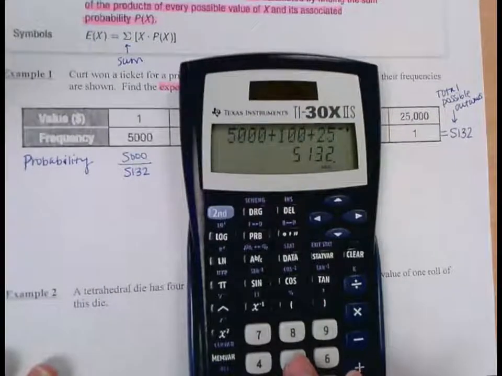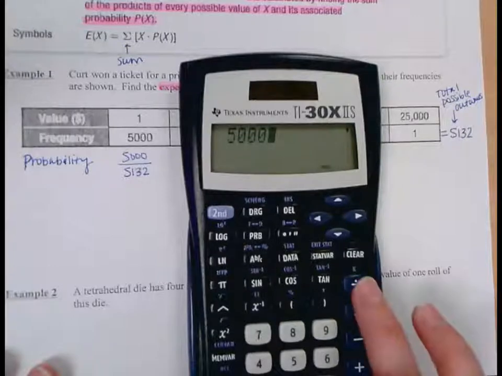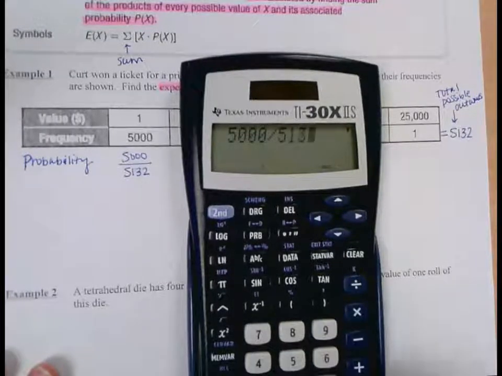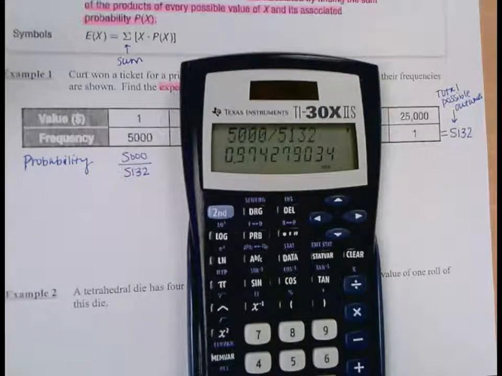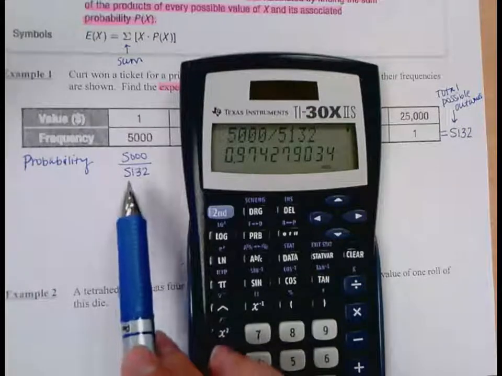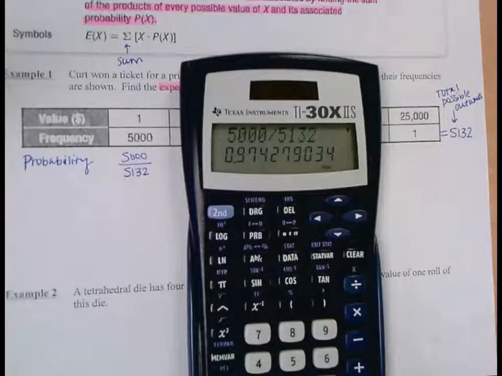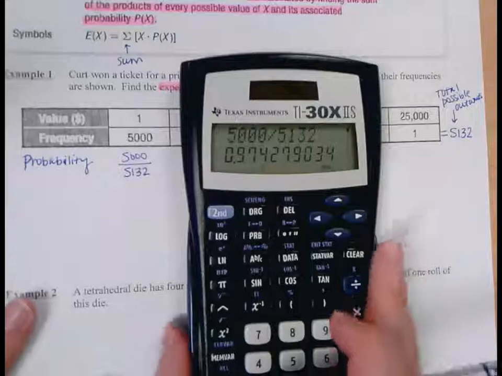And so I could actually check that if I take 5,000 and I divide by 5,132, I get this long decimal that tells me this is a repeating decimal. So I'm going to leave that as a fraction and not round the decimal. Because if I round this, that's going to throw off my answer in the end. Nothing should be rounded until the very end of the problem.